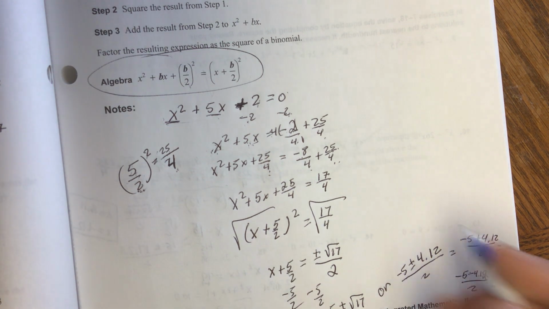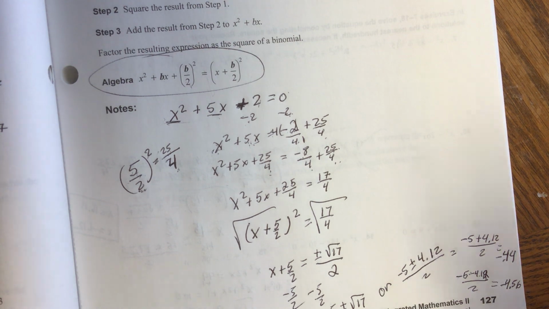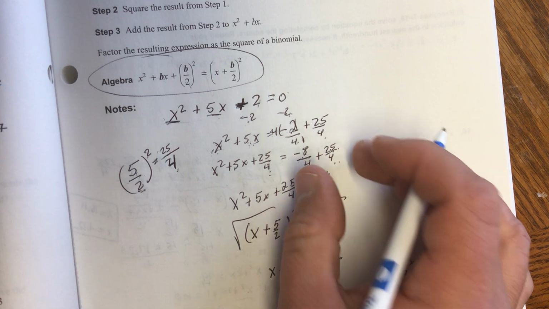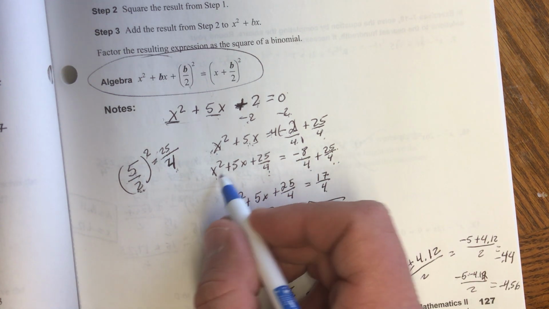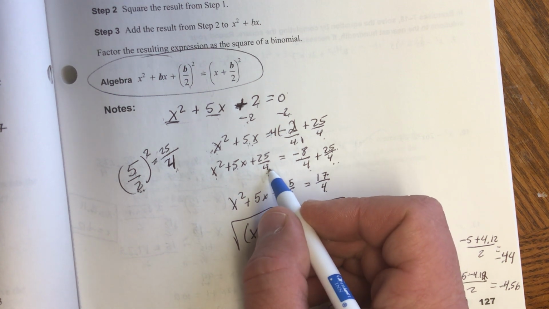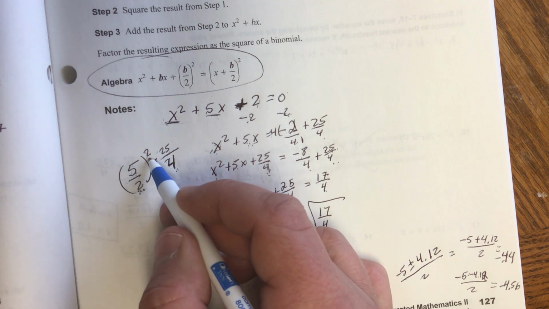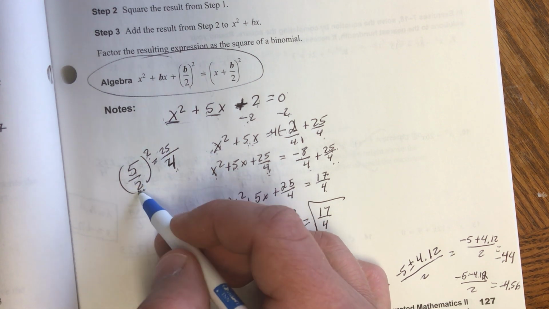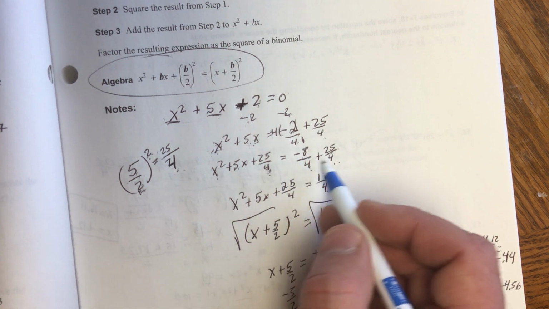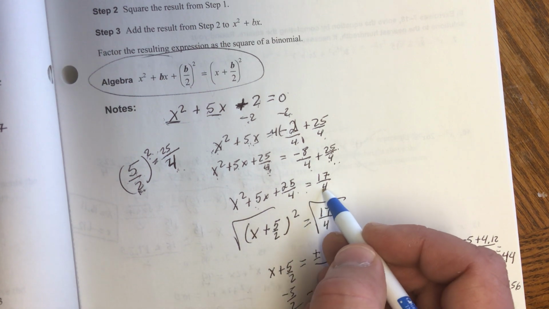Now I simply add the numerators, 25 minus 8. So think about being on a number line, 25 minus 8. That puts you at 17 over 4. That's my right side. My left side, I haven't changed. It's still x squared plus 5x plus 25 fourths. Where did the 25 fourths come from? Remember, we took half of 5 and squared it. Squaring 5 gives me 25. Squaring 2 gives me 4. So that's where the 25 fourths came from that I added to both sides. So the left side is now x squared plus 5x plus 25 fourths equals 17 fourths.